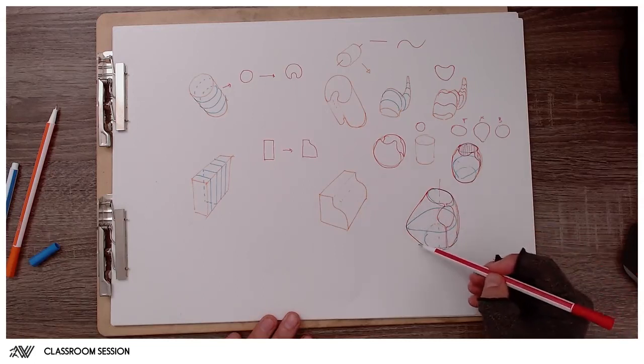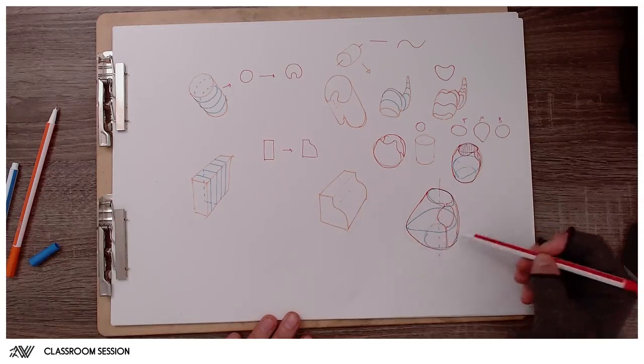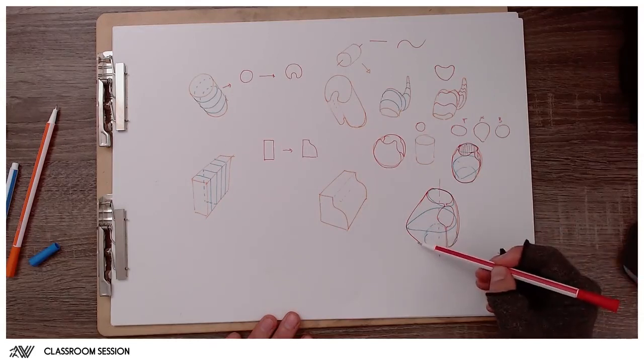And then we even sometimes have this extra cone attached to it.